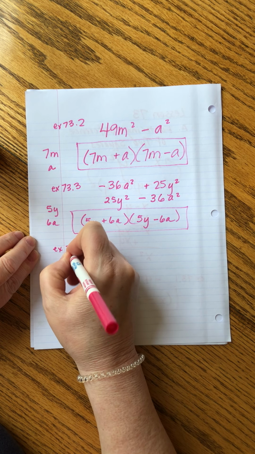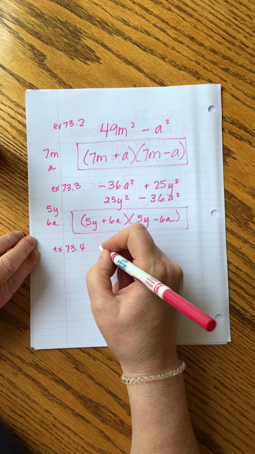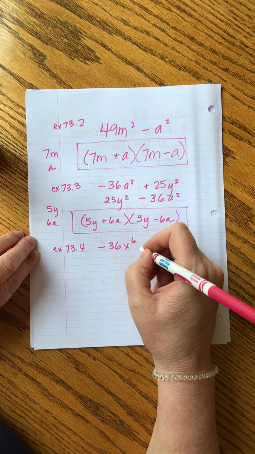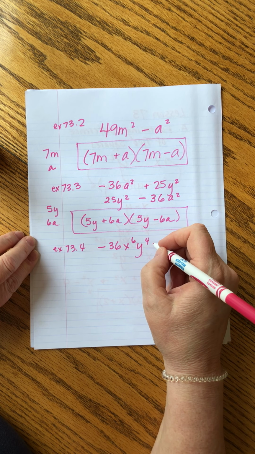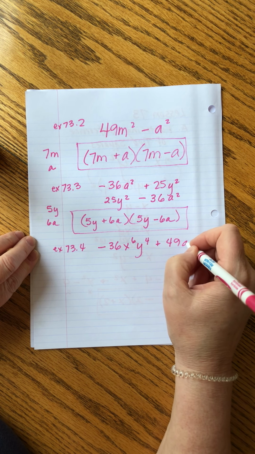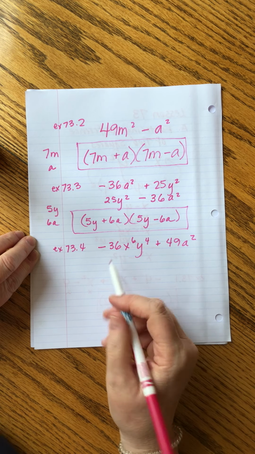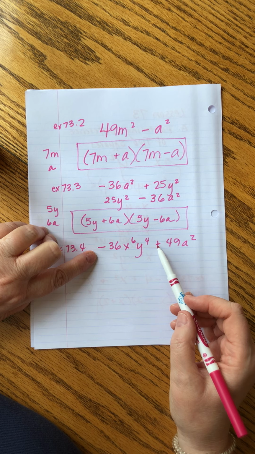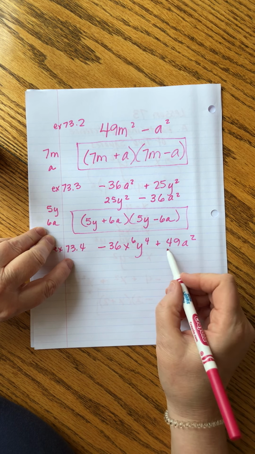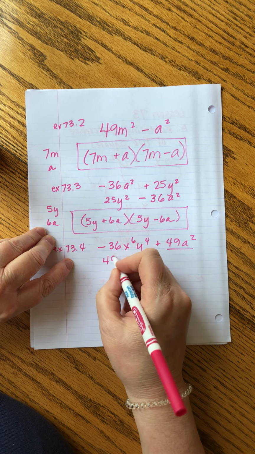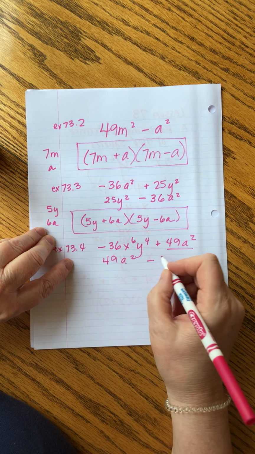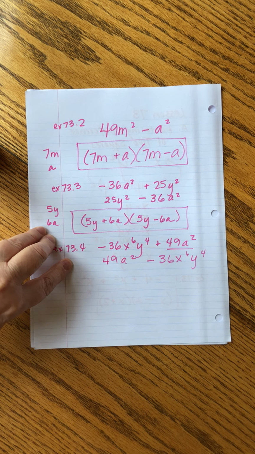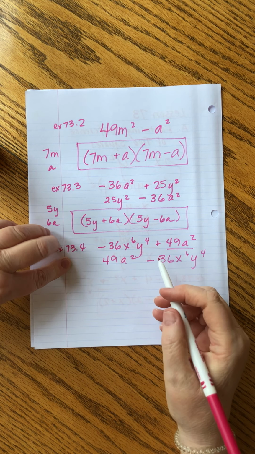There's one more. Example 73.4. Factor. Now you don't have to copy it out of the book wrong like me, but I just want you to see exactly where we're starting from. Okay, we have the same problem as last time. The first term has a minus sign, and there's a plus sign in the middle. So we rearrange. This needs to come first. 49a squared minus 36 x to the 6 y to the 4th. Okay, these exponents are crazy, but we'll deal with them.